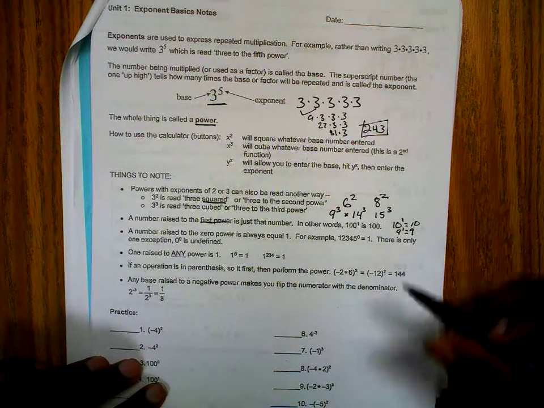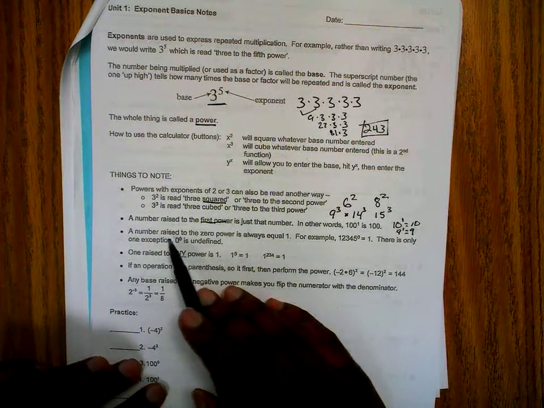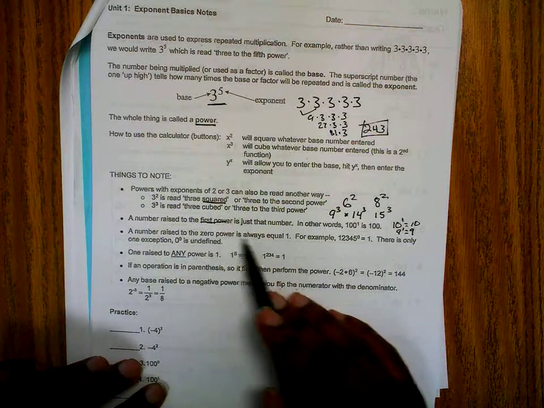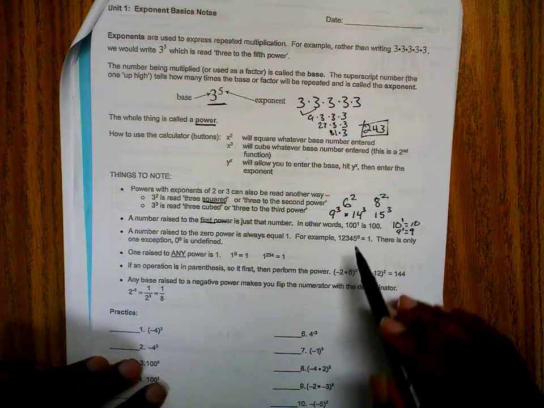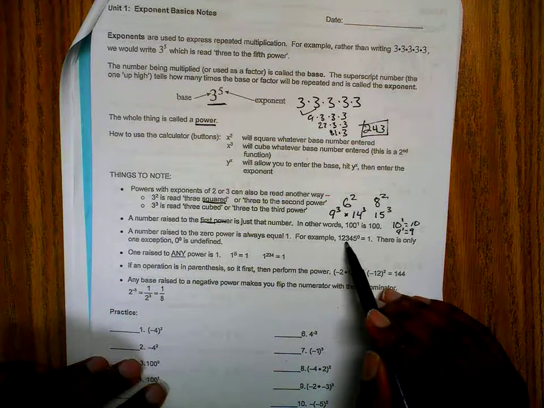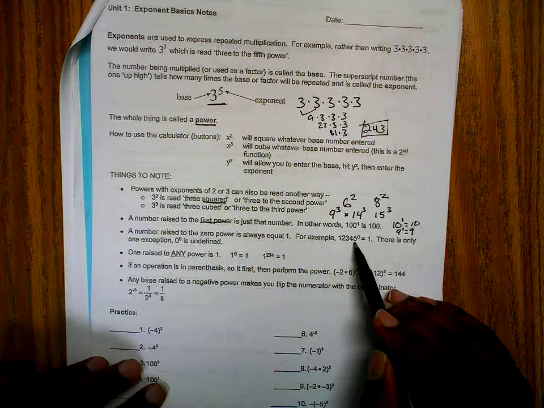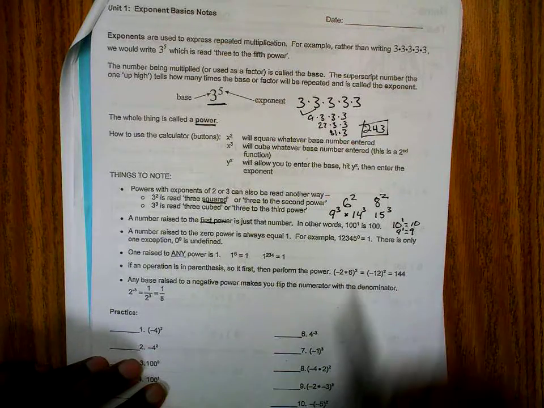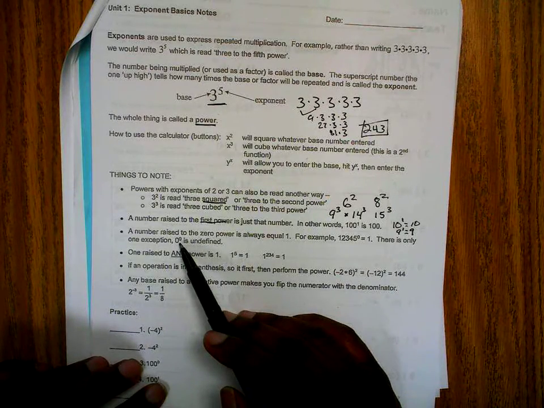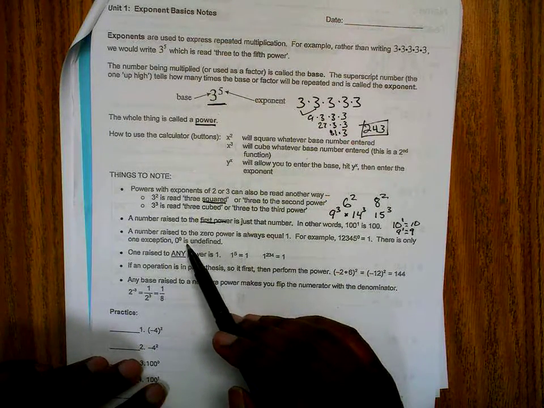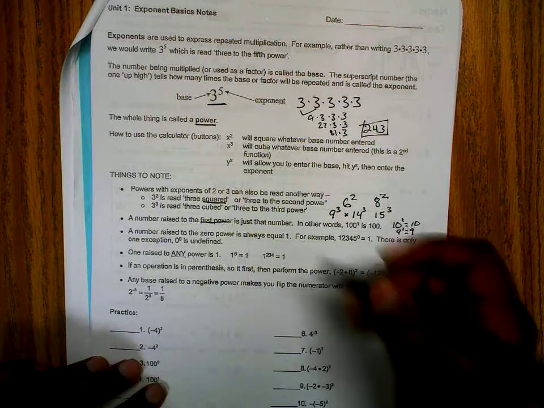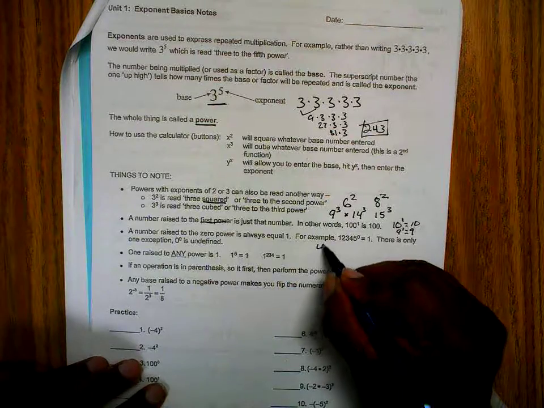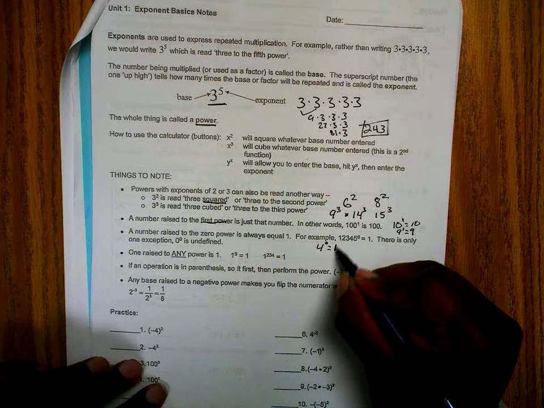Our next rule is any number raised to 0 equals 1. So look at this. 12,345 to the 0 power equals 1. And there's one exception, which is 0 to the 0 power, and that's undefined. Now let's see if we had 4 to the 0 power. That's going to equal 1.